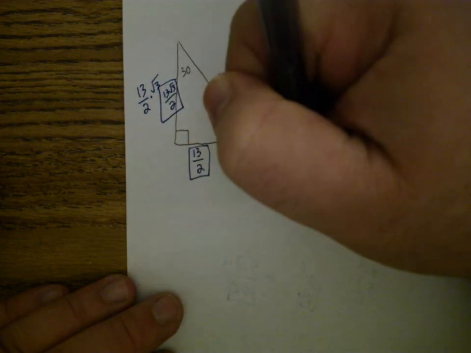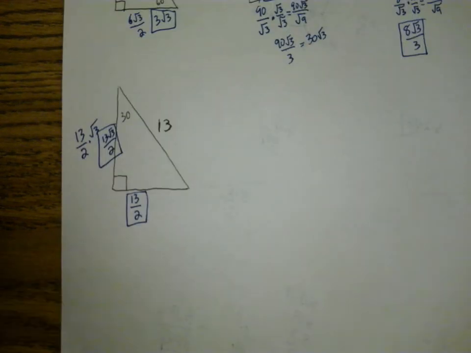All right, and that is it. That is the whole part of 30, 60, 90. There's not much more I can tell you about that. Hope this makes sense. Go back and review it again if you missed something, and we'll get some practice in tomorrow.